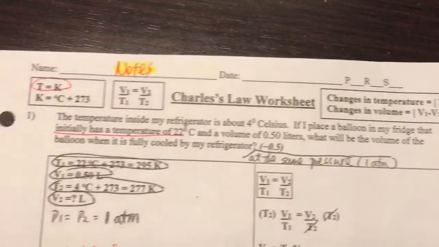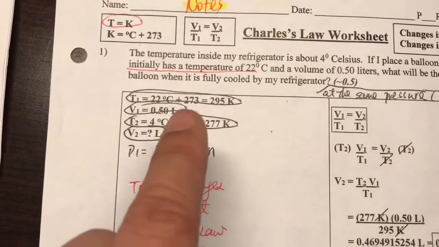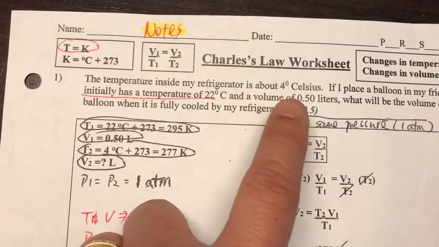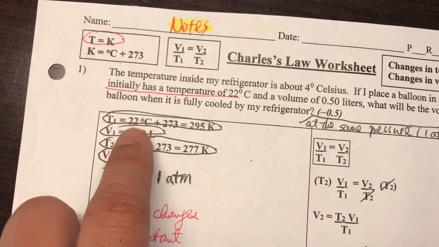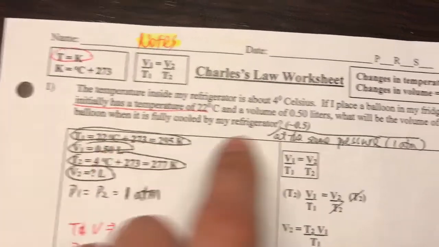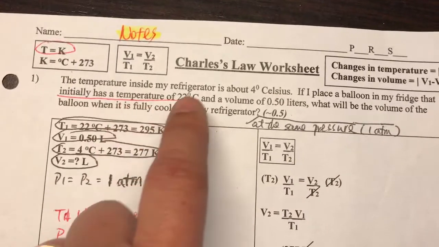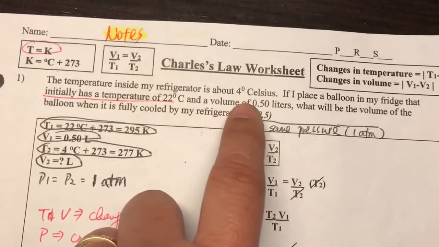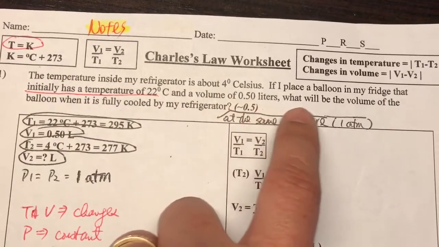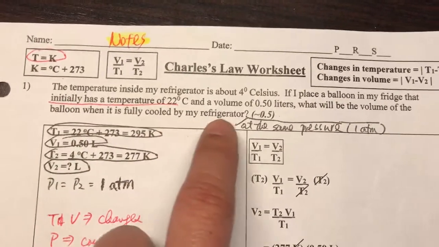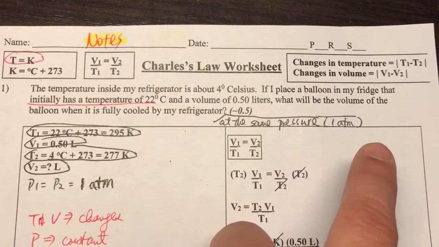Okay. So let's look at this example. The temperature inside my refrigerator is about 4 degrees Celsius. So if I place a balloon in my fridge that initially has a temperature of 22 degrees and a volume of 0.5 liter, what will be the volume of the balloon if it is fully cooled by the refrigerator at the same pressure, 1 atm?